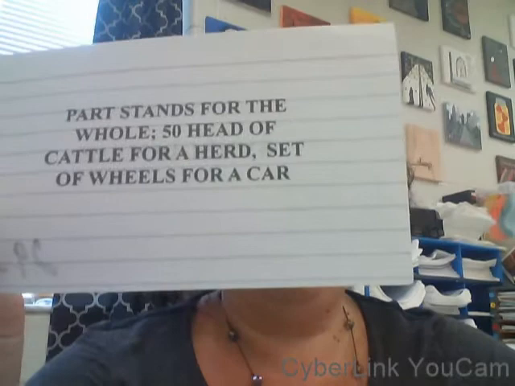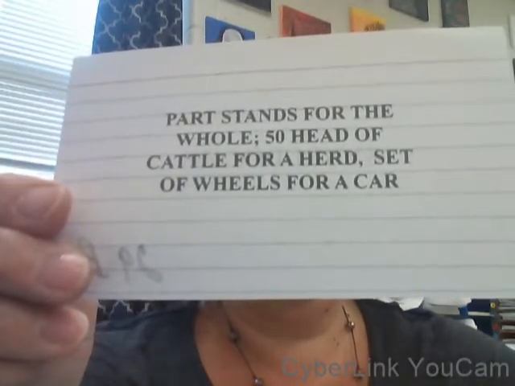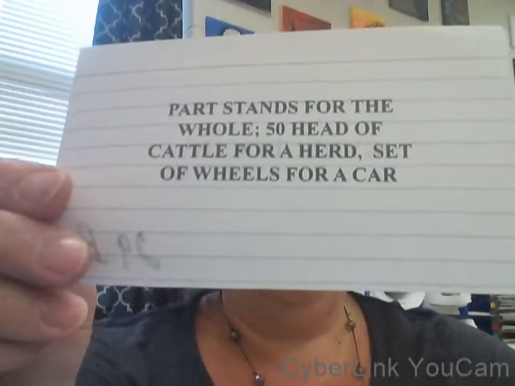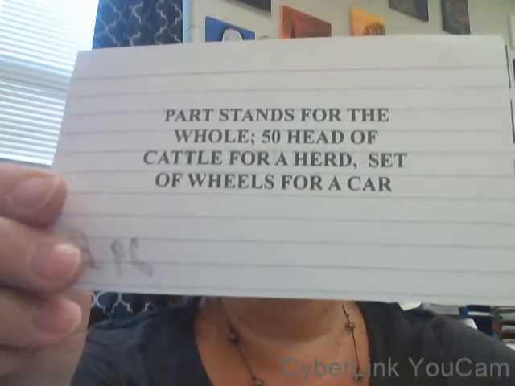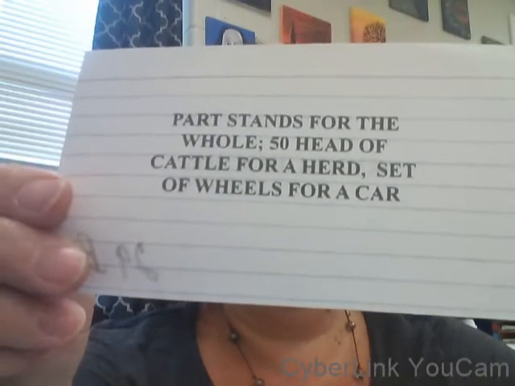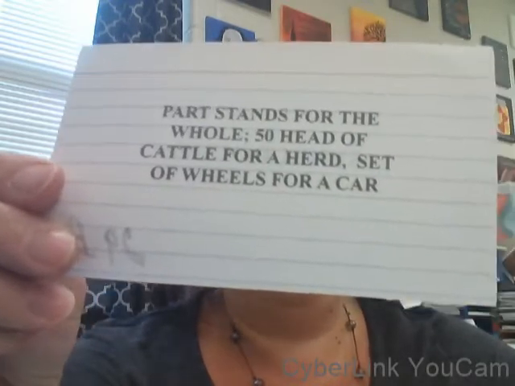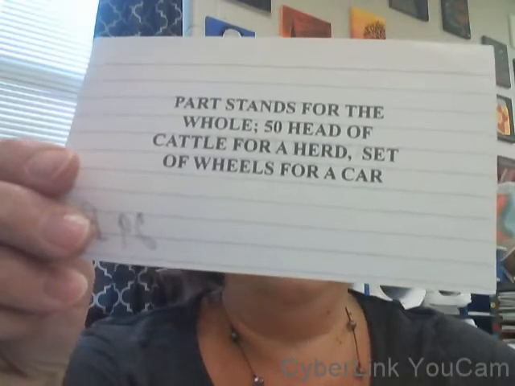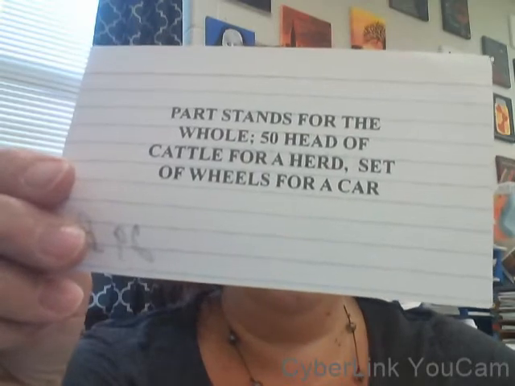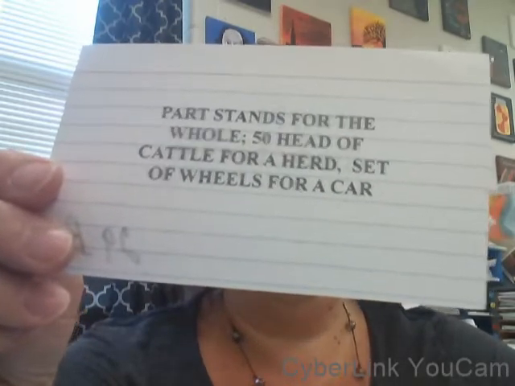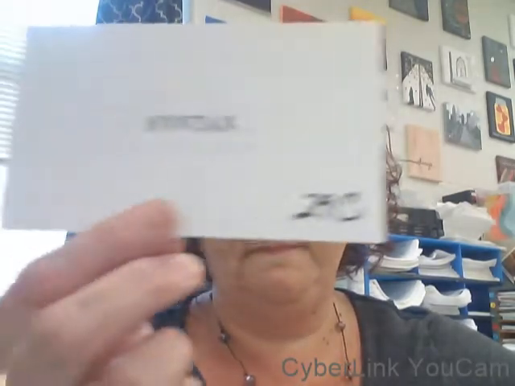Synecdoche. The part stands for the whole. Best example, to say 50 head of cattle for a herd, rather than saying 50 cows in the herd, or to call it wheels for a car. Be sure to keep synecdoche separate from metonymy. Those are the 2 that usually get mixed up.